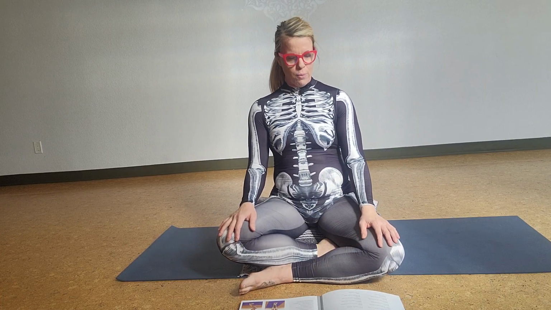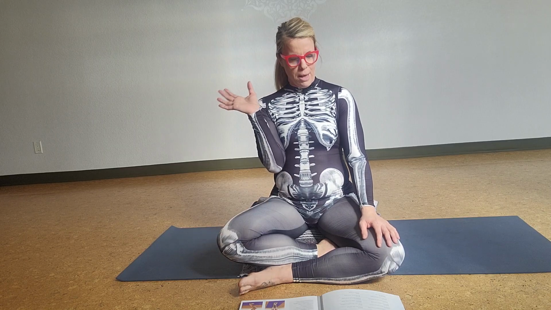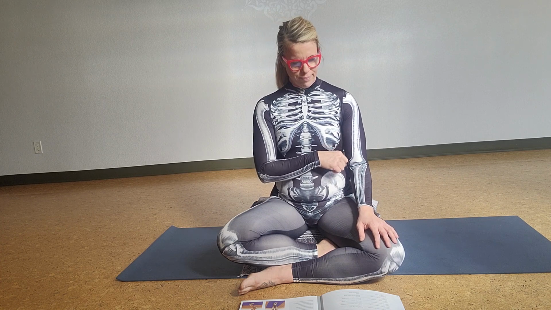Inferior is below or away from the head. So superior is above or toward the head, and inferior is going away from the head. Like the foot is located inferiorly to the shoulder, but the clavicle is located superiorly from the elbow.